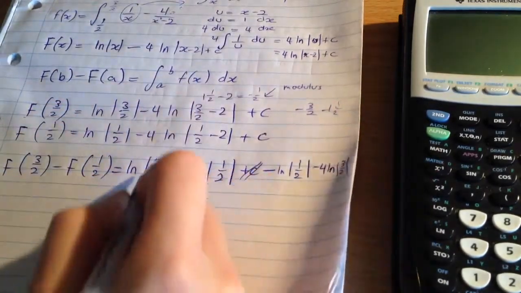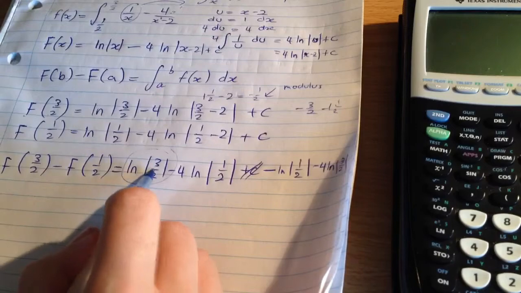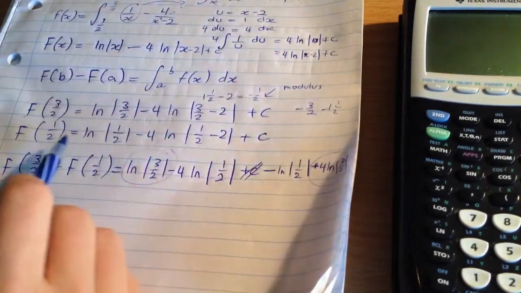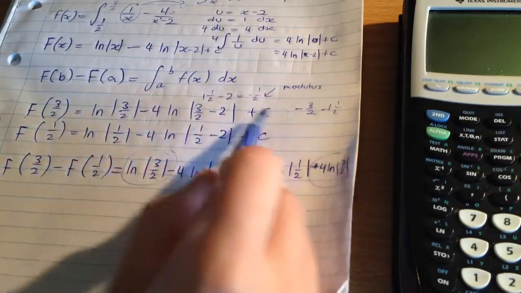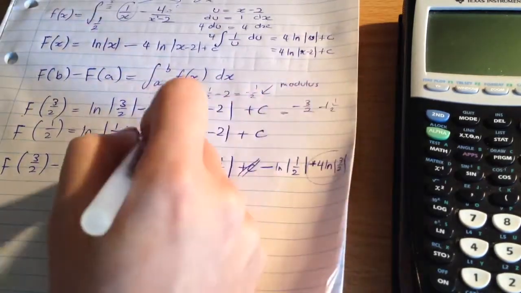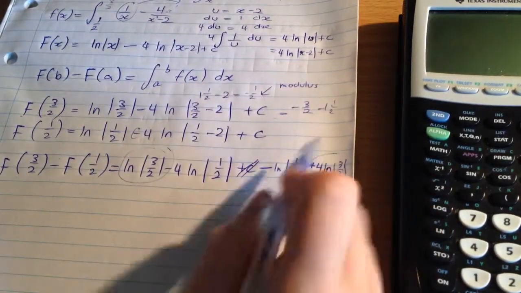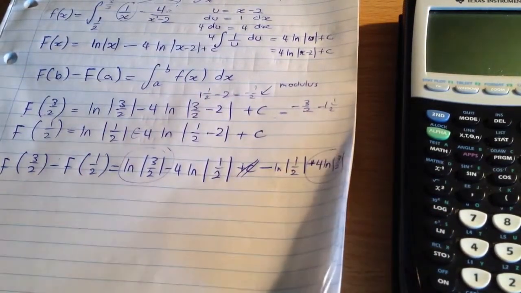So let's see what we've got. We've got ln(3/2), and we've got another ln(3/2) here, and this is actually plus, because if we remember, it's that take there, and if we have a take sign there and another take sign here, it's going to be a positive when we write it in the expression. That's the key thing to be careful of with the algebra.